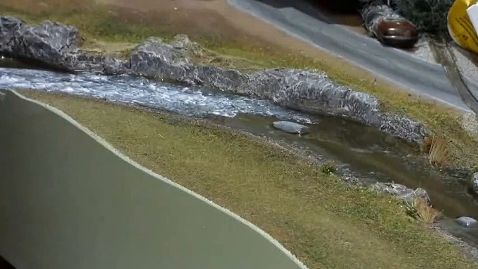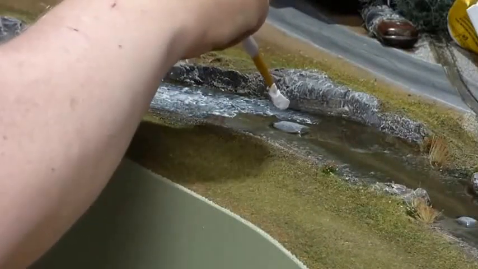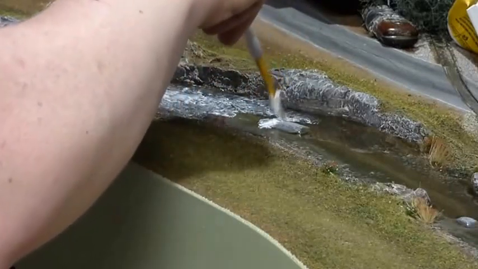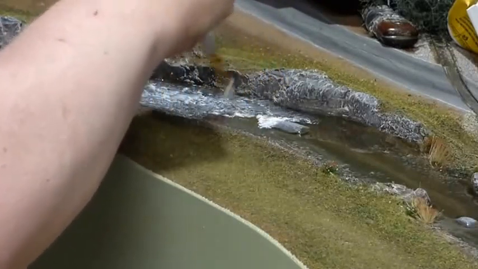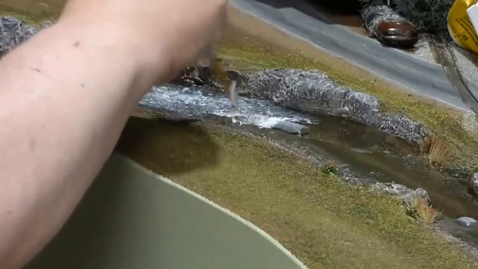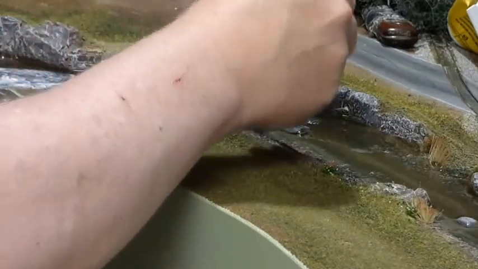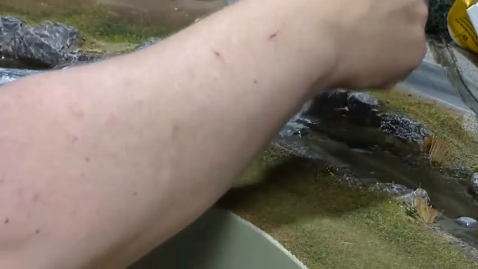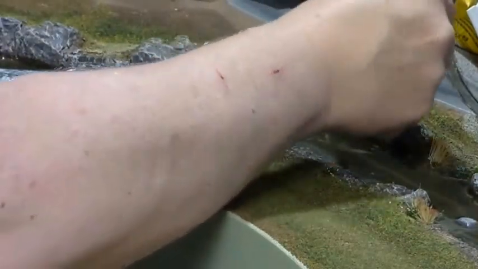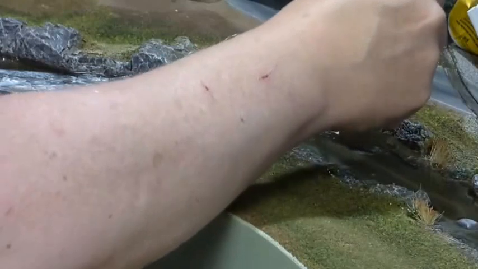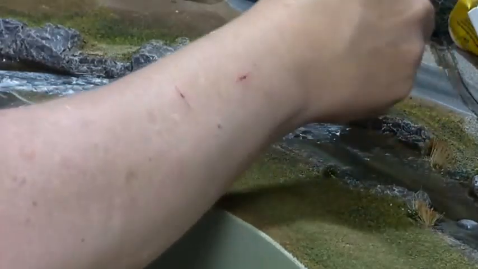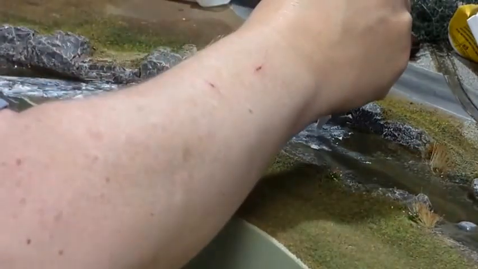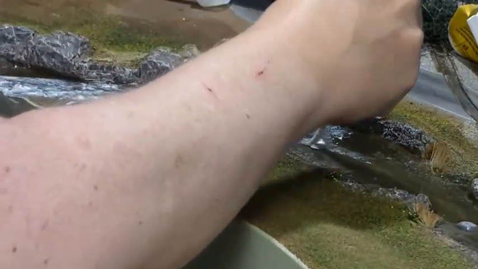Now the water is going to pile up at the back of the rock here. Just lightly around it. And then we'll put some in the front, like this.